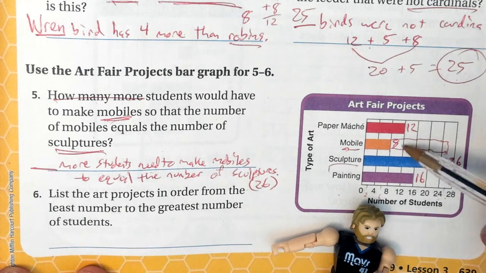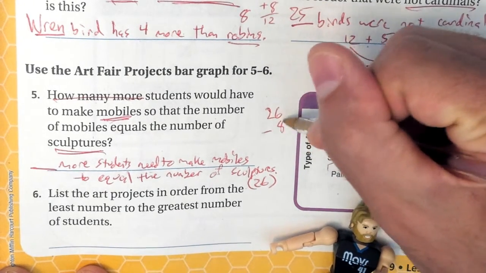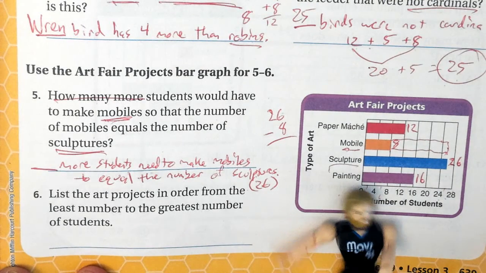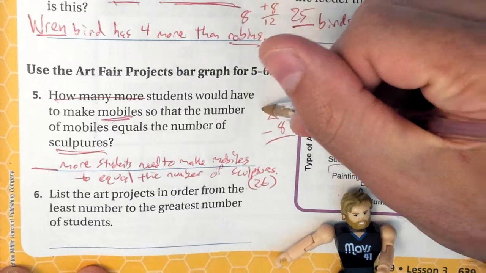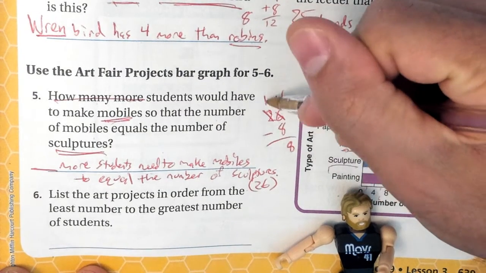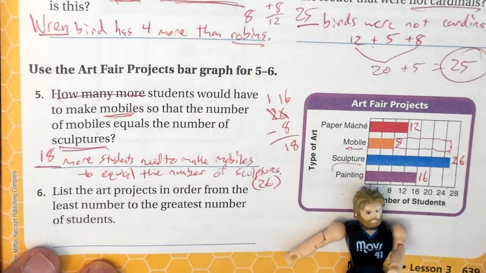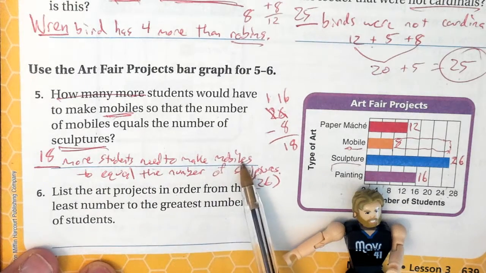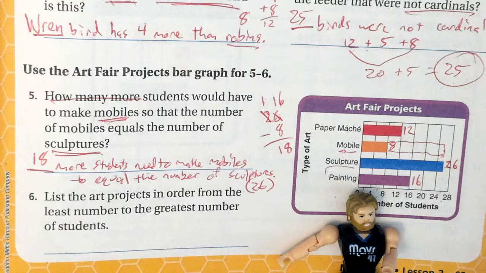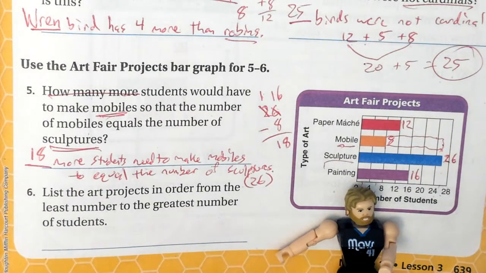Okay, so 26 minus 8 will give us this difference. 26 minus 8. 6 minus 8. Can't do it. You gotta regroup. So you borrow from the tens place. Make this a 1, make this a 16. 16 minus 8 is 8. 1 minus nothing is 1. So it would take 18 more students to make mobiles. So you need 18 more mobiles in order to have the same number of mobiles as sculptures.